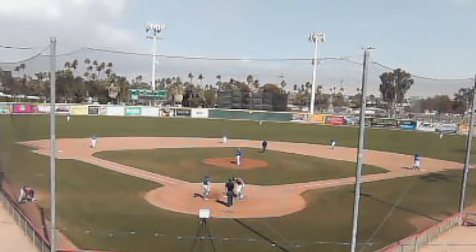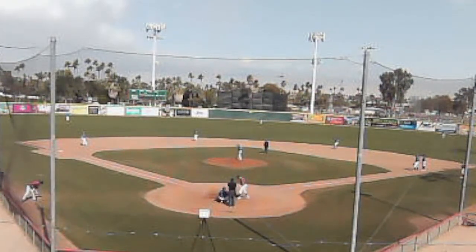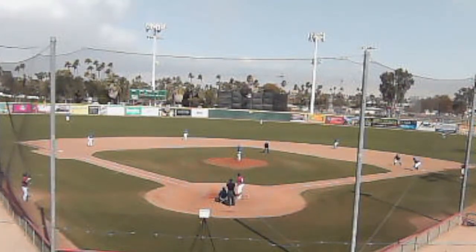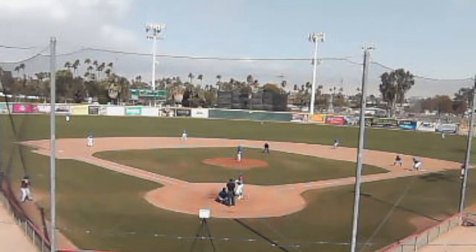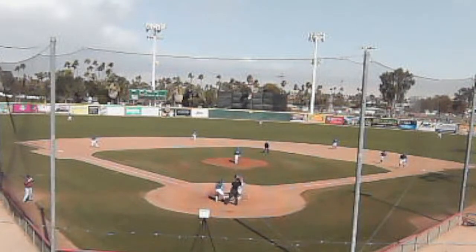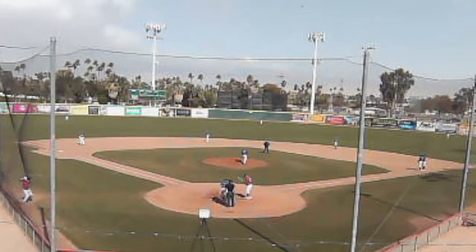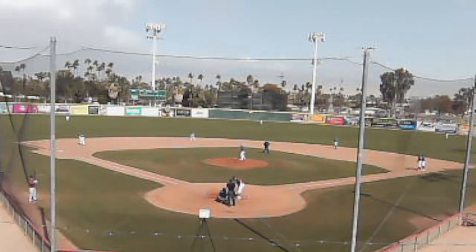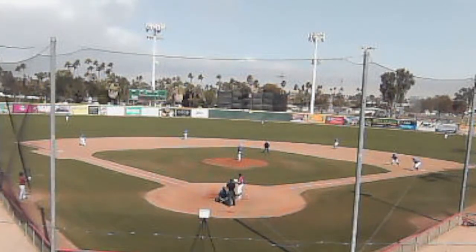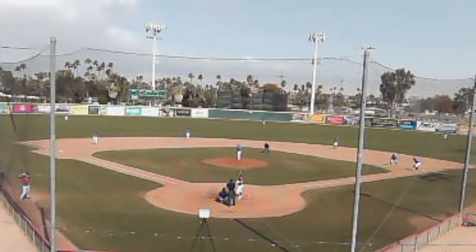First pitch in to Jacob Newton. Ball 1. Jacob Newton's fan club, not here anymore. I guess they made the trip back home. A long ways back to Ontario, Canada. So he takes strike 1. 1 ball, 1 strike, 1 runner on, and 1 away here in the bottom of the first. Wind continues to howl.